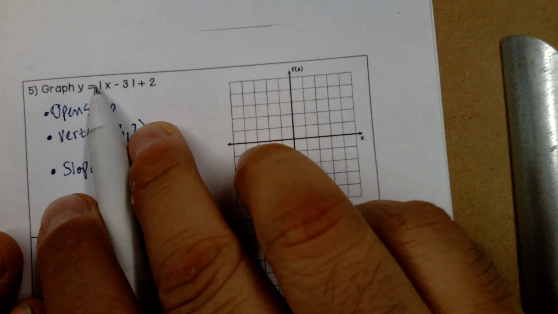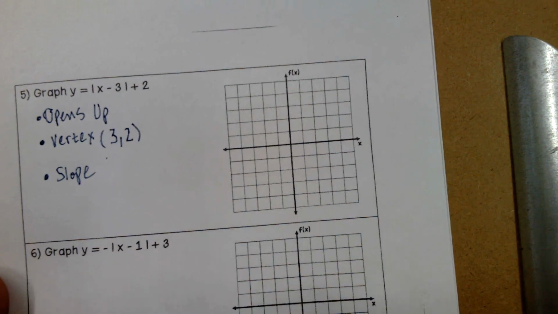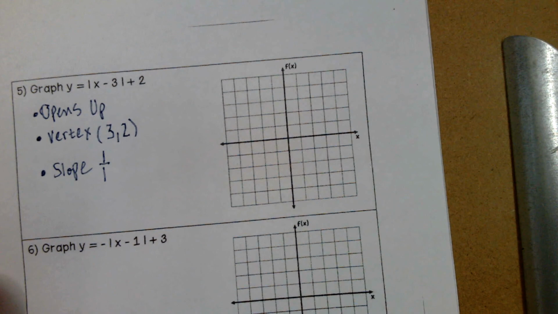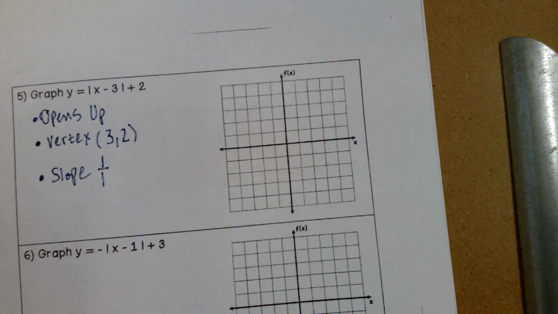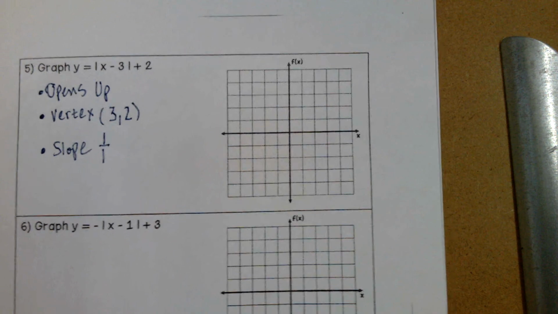Now, the final fact that we're going to need, the slope. The slope is 1, right? Because we could put a 1 in front of the absolute value. So let's write this as 1 over 1. Because we always want to think of a slope as the rise over run when we're graphing. Okay? So this is how you would graph this.